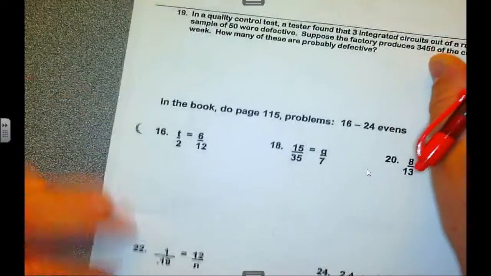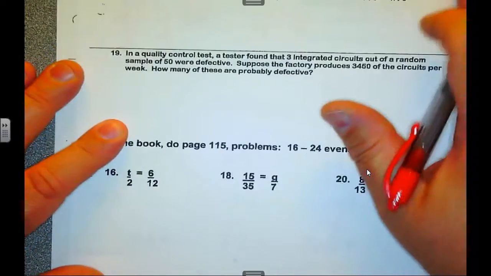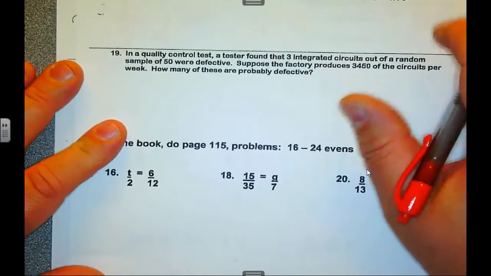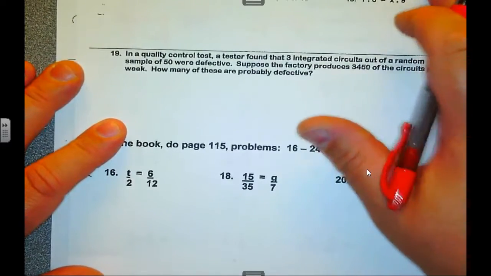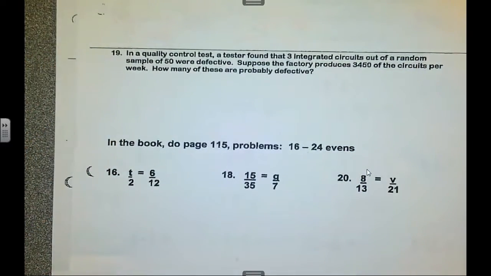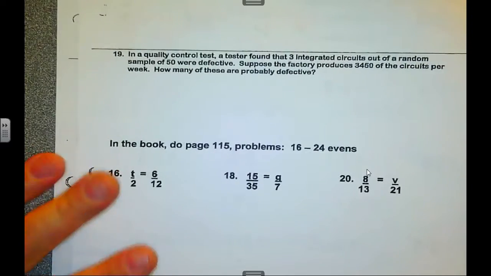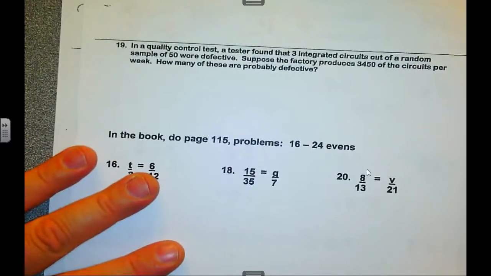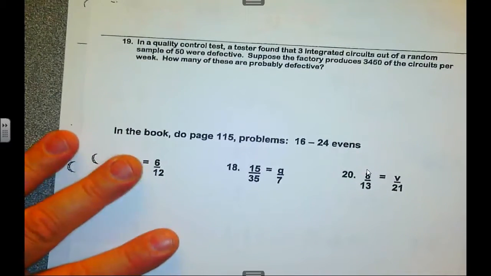Let's do number 19. Because I'll tell you what, maybe not our next section, but in 2 sections, when we do percentages, they're all word problems. I know. Hang in there with me. I only need about 5 more minutes.